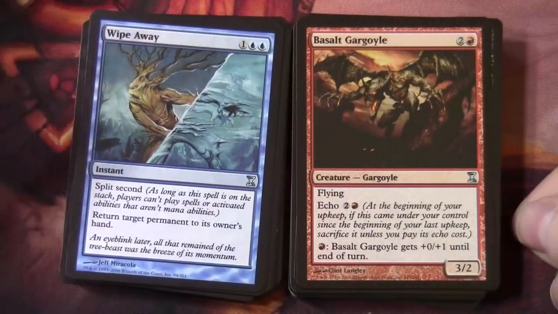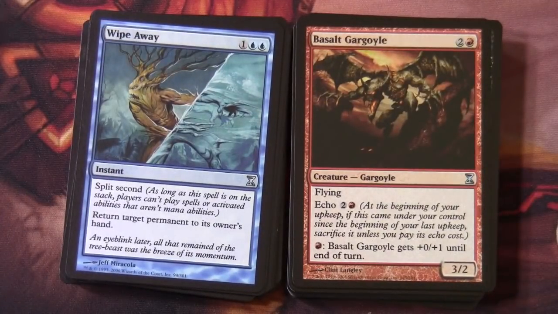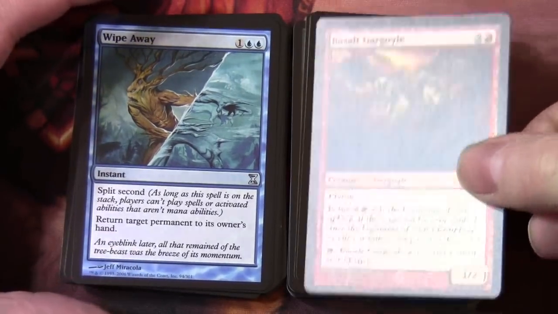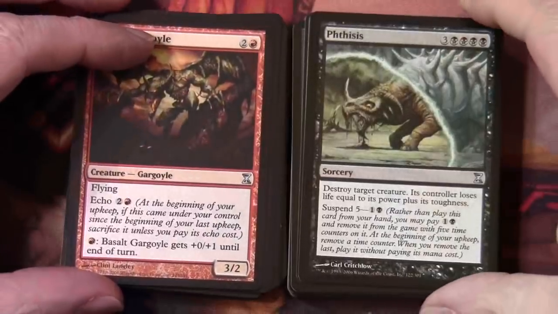Basalt Gargoyle has Echo on it. So this Echo is 2 and a red. At the beginning of your upkeep, if this came under your control since the beginning of your last upkeep, sacrifice it unless you pay its Echo cost. That's very much an old school Magic thing.